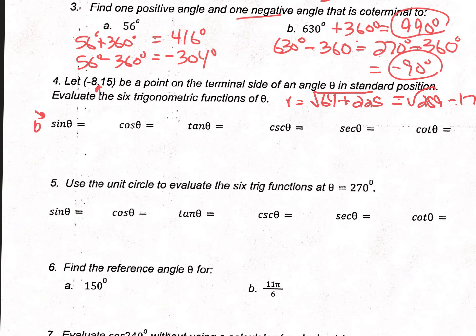Now we're going to go to sine. Remember, sine is y over r, so 15 over 17. Cosine is x over r, negative 8 over 17. Tangent is y over x, 15 over negative 8. Cosecant is the reciprocal of sine, so I'm just going to flip the sine answer. Secant is the reciprocal of cosine, and cotangent is the reciprocal of tangent. And there are your answers. That's not too bad.